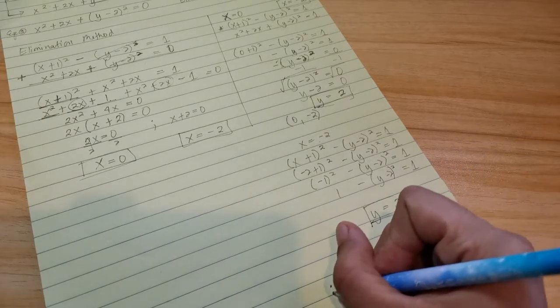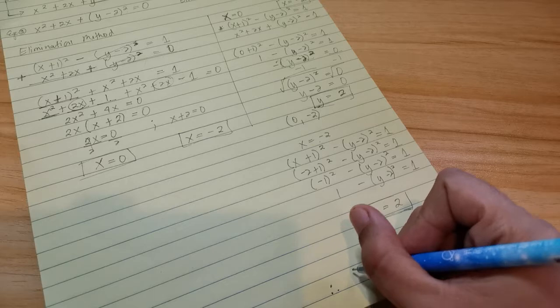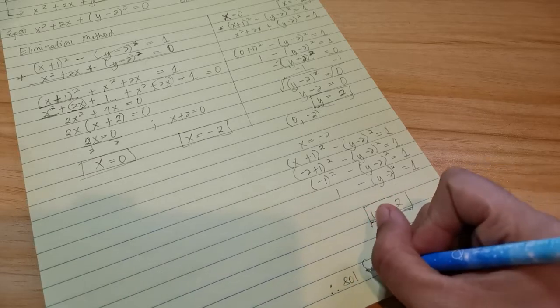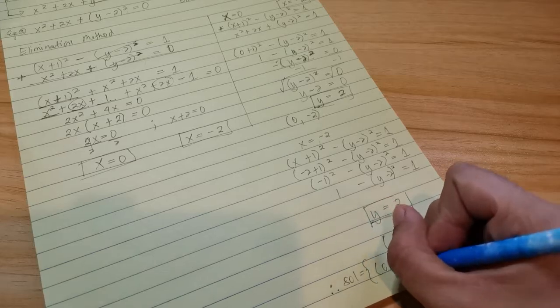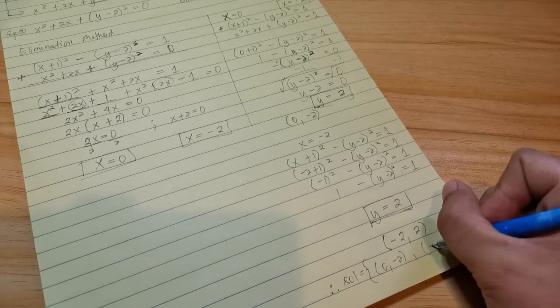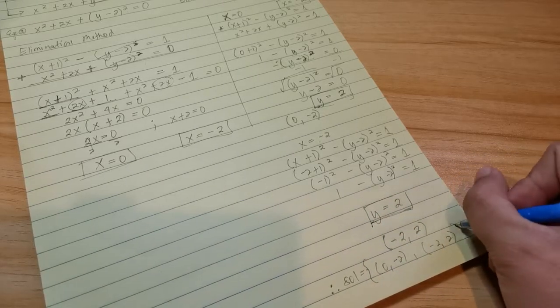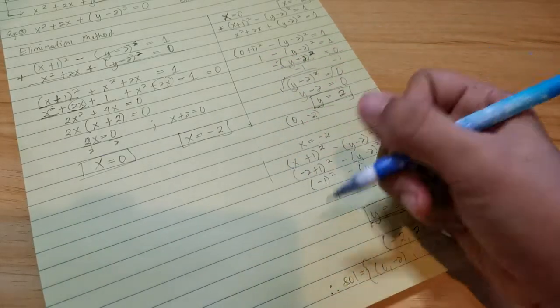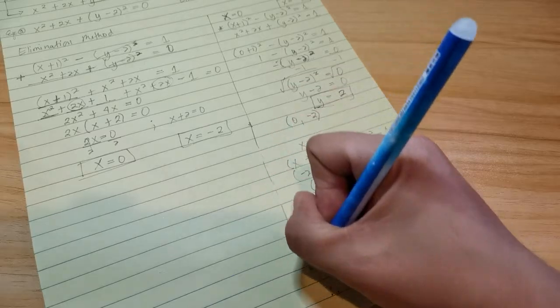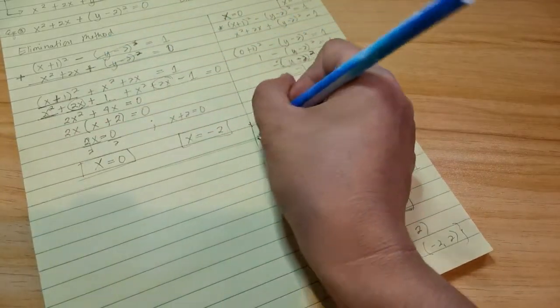Ayan. Therefore, the solution to our system is or are 0 and negative 2 and negative 2 and 2. Ayan. So, tingnan natin kung parehas lang din ang lalabas kung yung isang equation natin ang gagamitin natin. Okay?